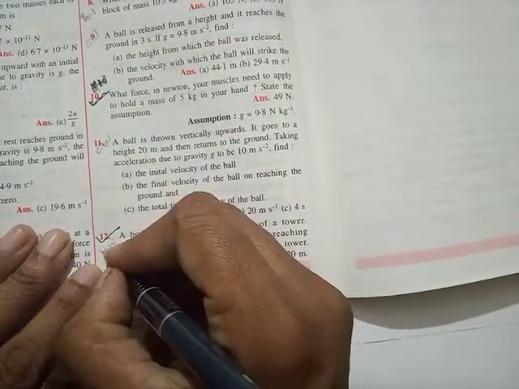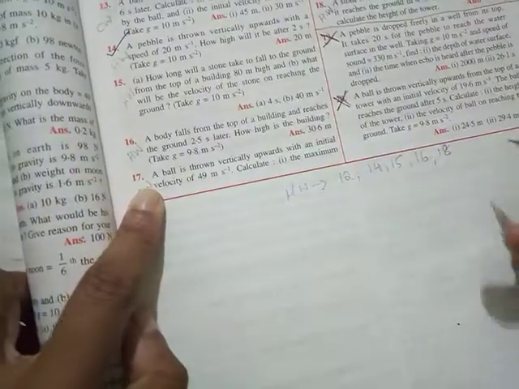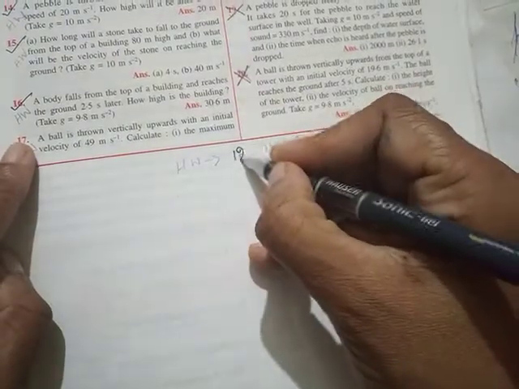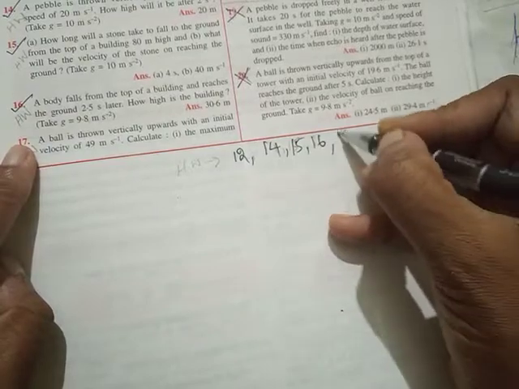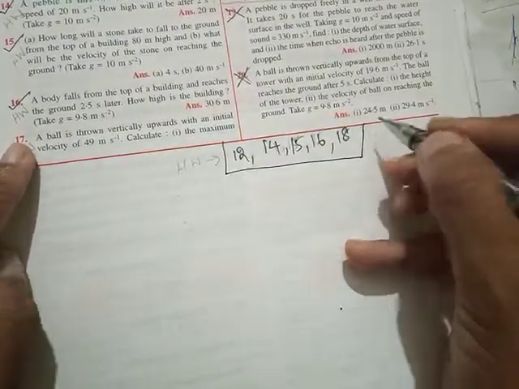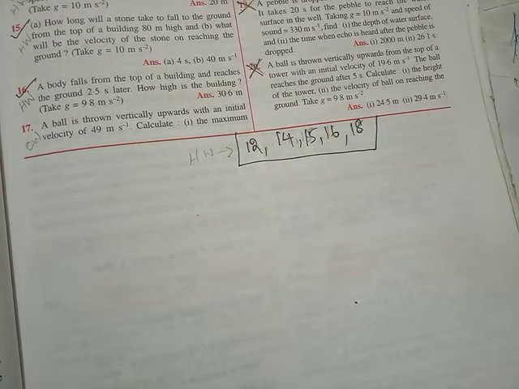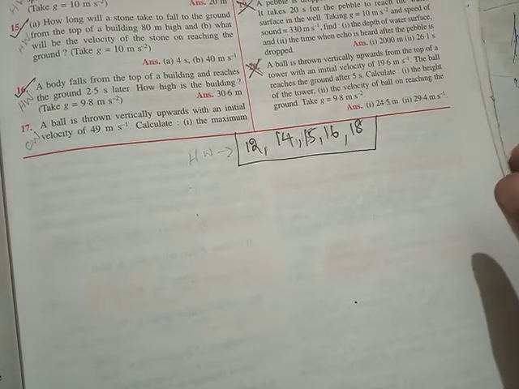Today your homework will start from 12, 14, 15, 16 and 18. So 5 numericals you have got as homework. Please solve it by yourself, then only you will get practice of it. And send it to me today itself. If you have any doubt, please contact me.